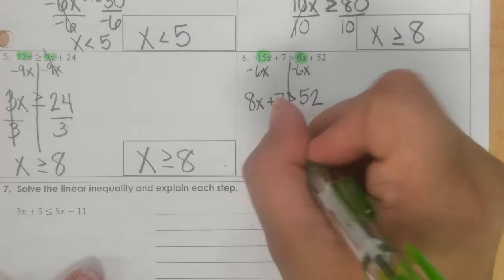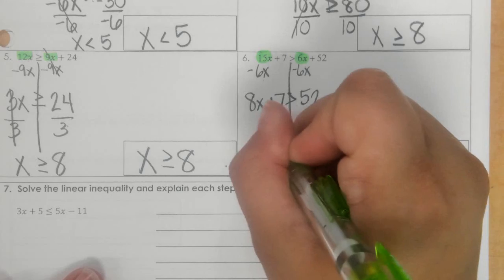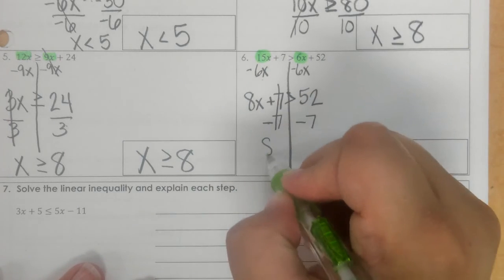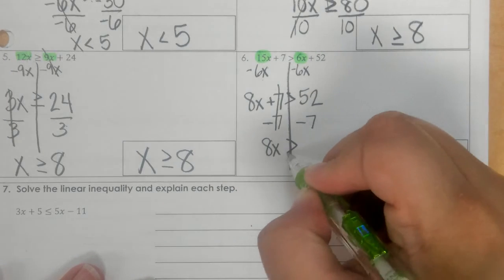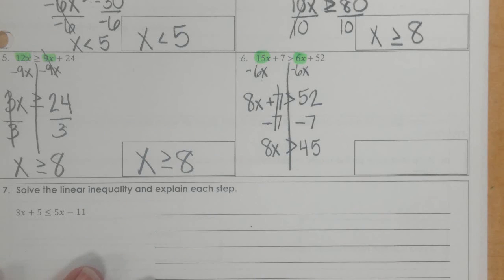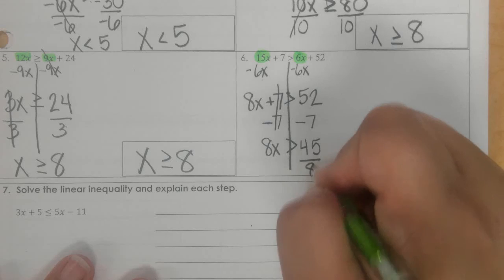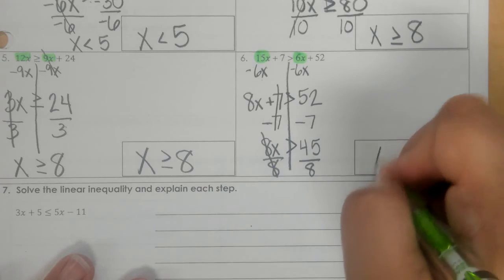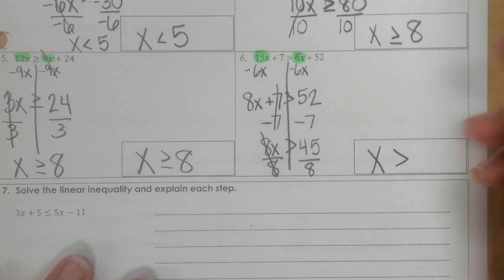So now I'm back at 2 steps, so I subtract 7. And 8x is greater than 52 minus 7 is 45. And then the last step is to divide by 8. So if I divide by 8, that gives me x greater than 5.